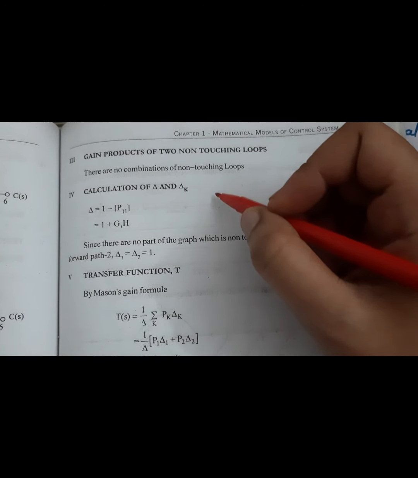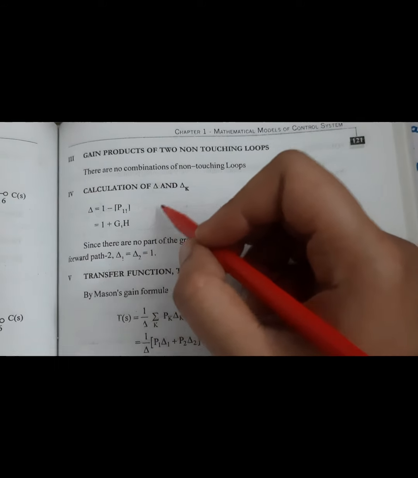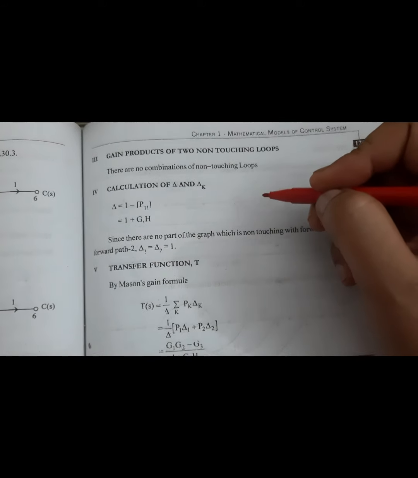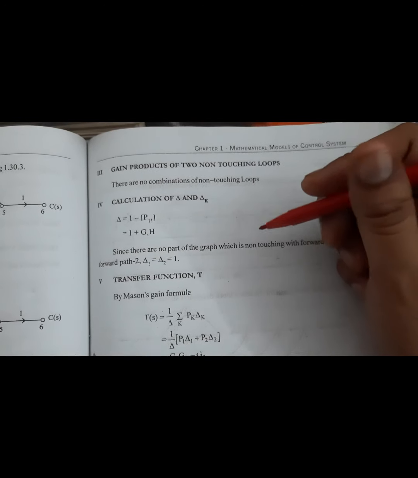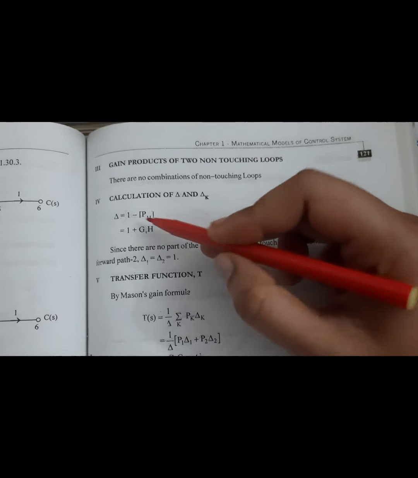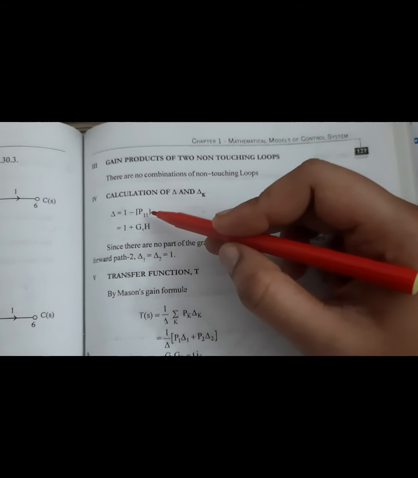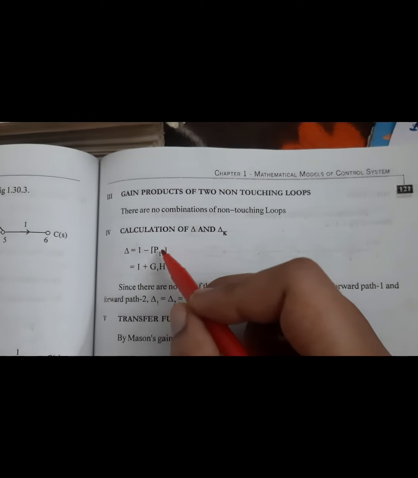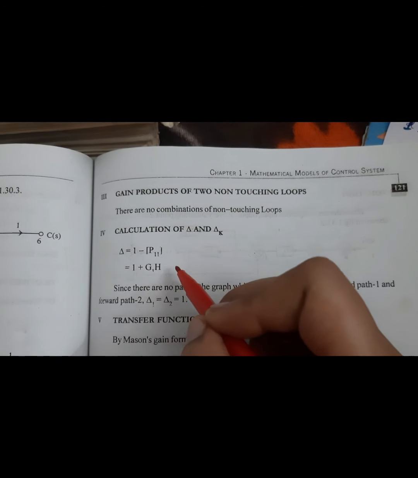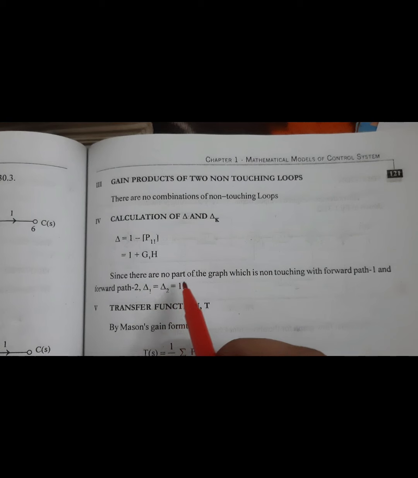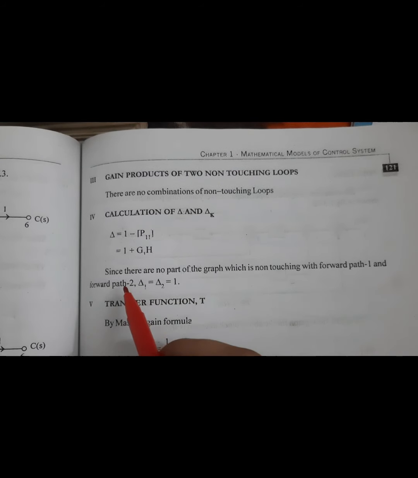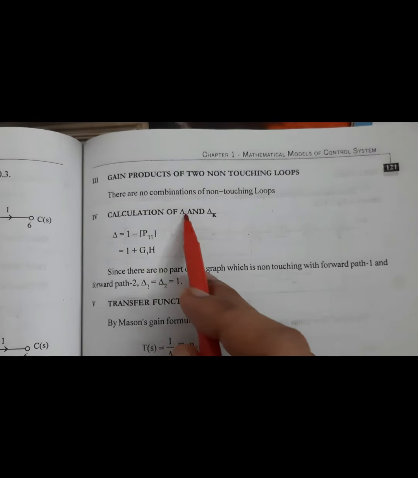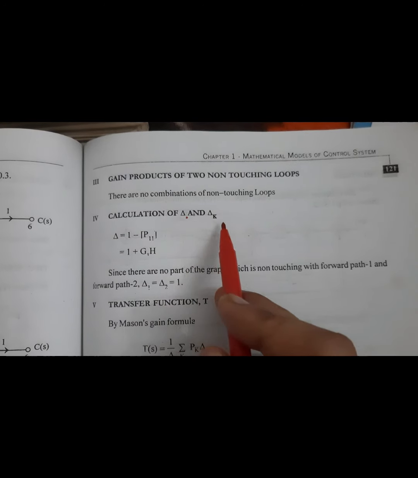Next is the calculation of del and del k. Del is equal to 1 minus the sum of individual loop gains. Here there is only one loop gain, P11, whose value is minus G1H. Putting that value in this equation, it becomes 1 plus G1H. Since there is no part of the graph that is non-touching with forward path 1 and forward path 2, del 1 and del 2 are taken as 1. So in this step we found del and del k.